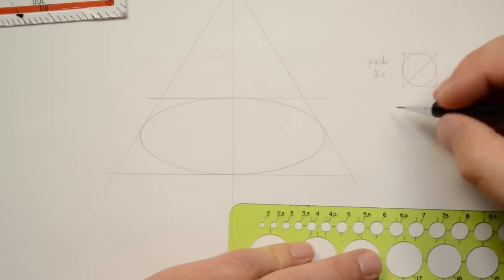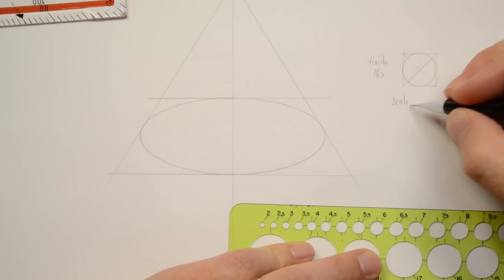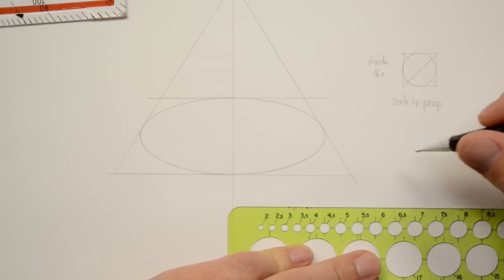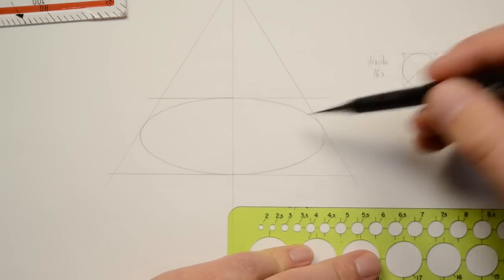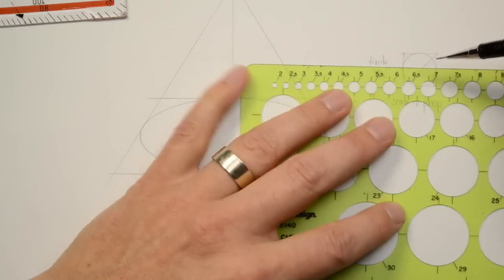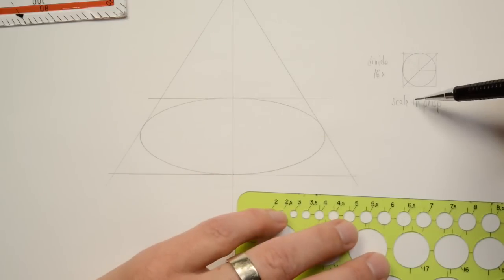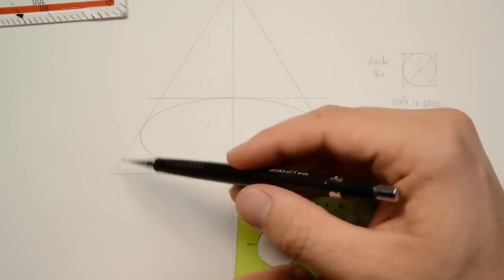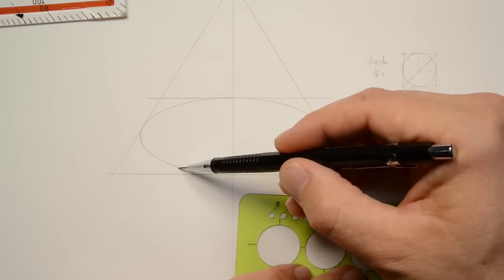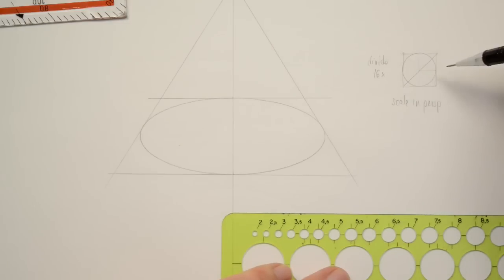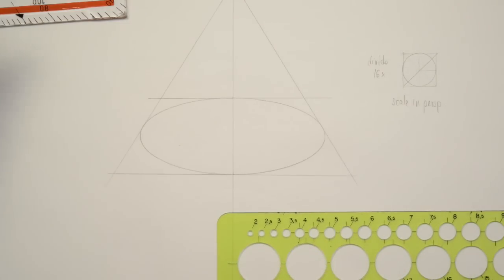So this is scale in perspective. And how to transfer scale in perspective we covered on page 53. If you think about this, the spiral staircase is a combination of both. First we need to divide the ellipse, or the circle, and then we need to transfer the height of each of these steps in perspective. So we're going to take this one step at a time, and we're going to start off with the division of the ellipse.